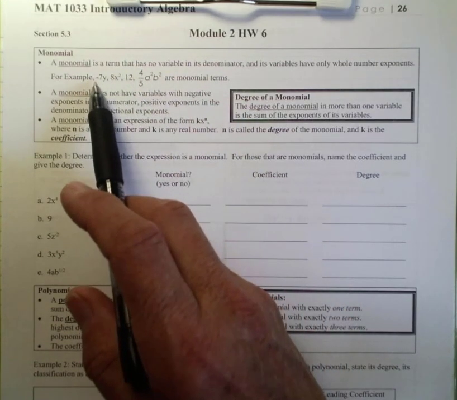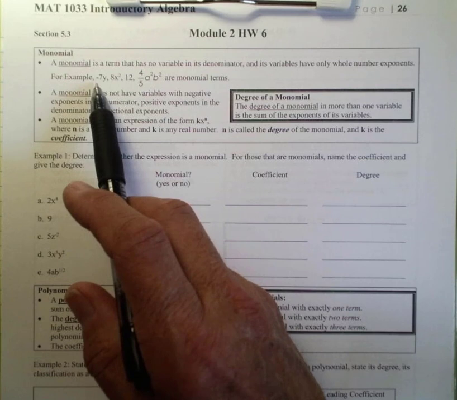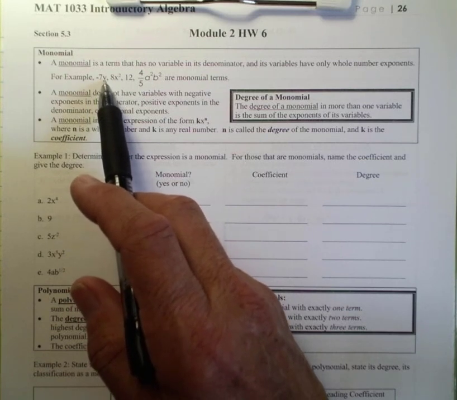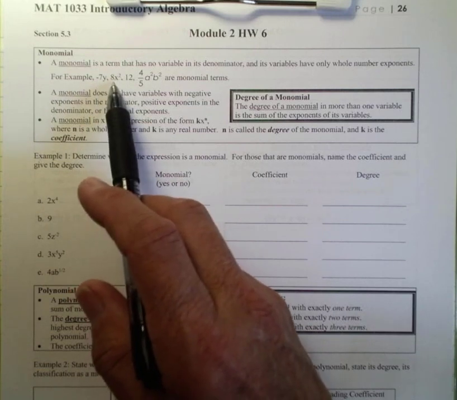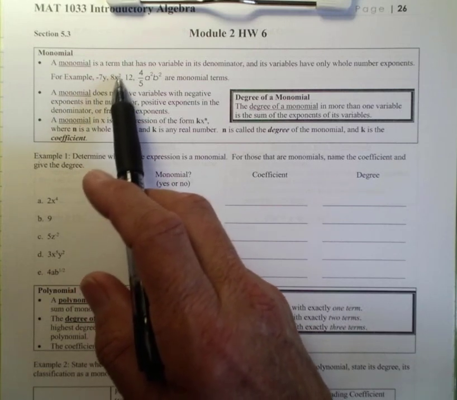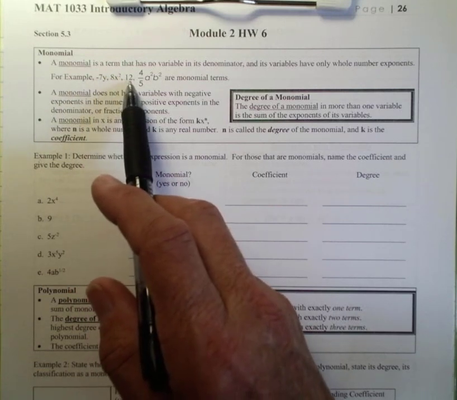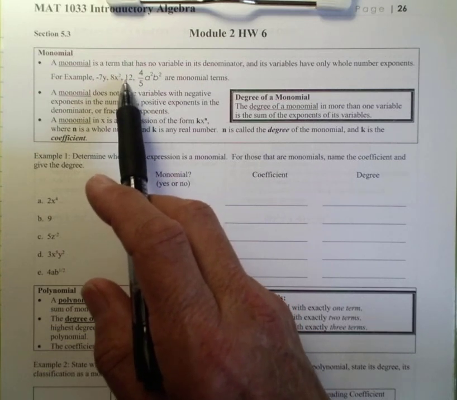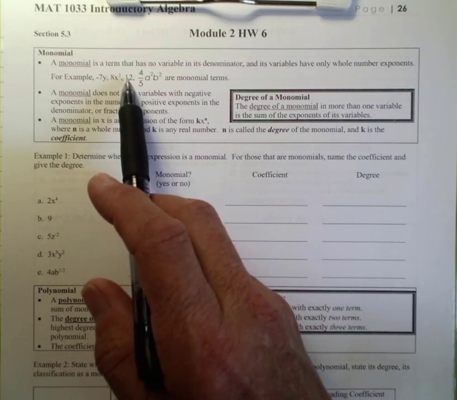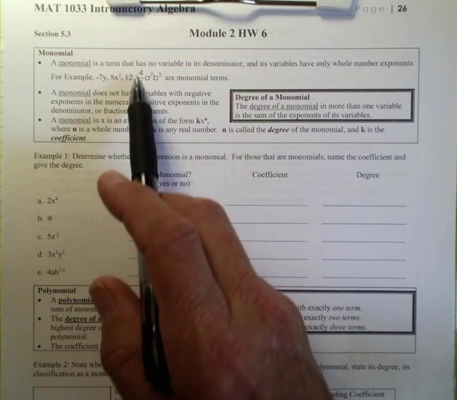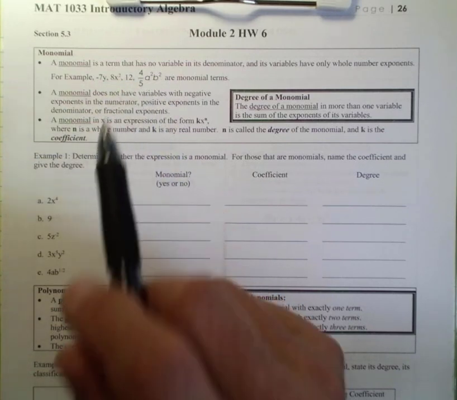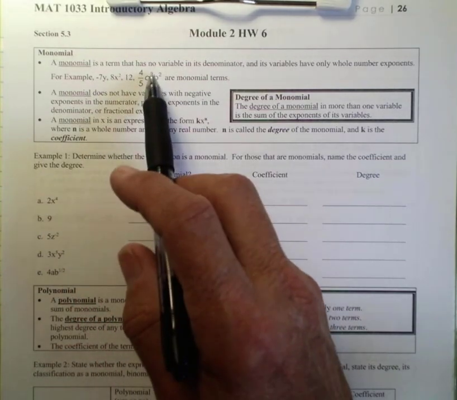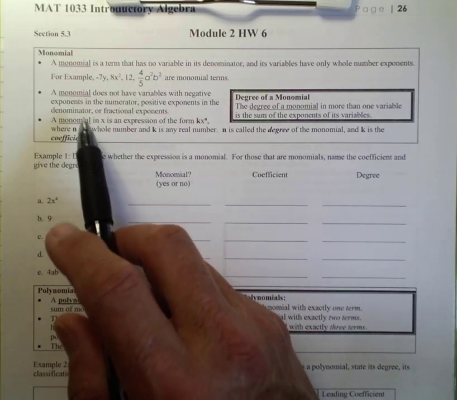Now, we don't care if the coefficient, the leading number, is negative. That's fine. This variable here that we have, the y, has an exponent of 1, so it's okay. 8x squared, exponent of 2, that's fine. 12 has no variable at all, but it's also considered a monomial. And this one, 4/5 a squared b squared, well, the 4/5 is just the coefficient. It's okay if that's a fraction, so long as the exponent itself is not a fraction.